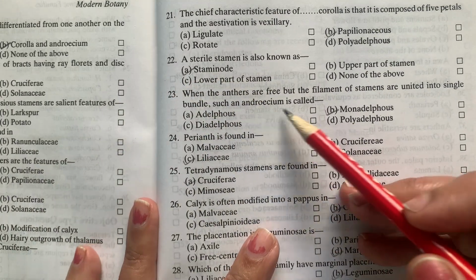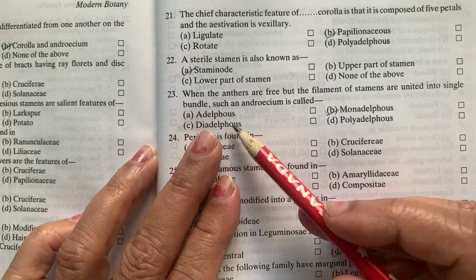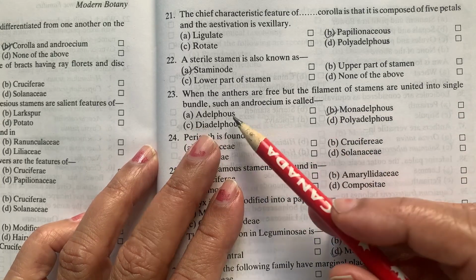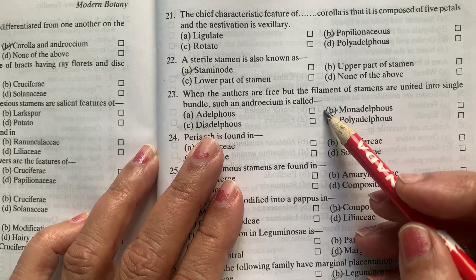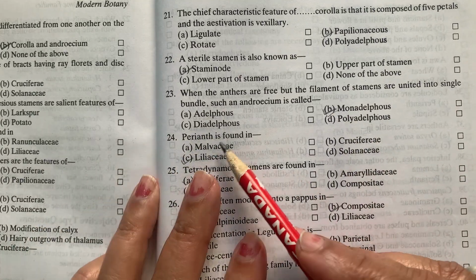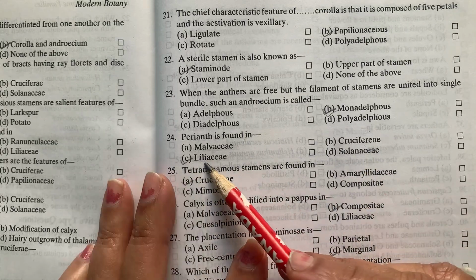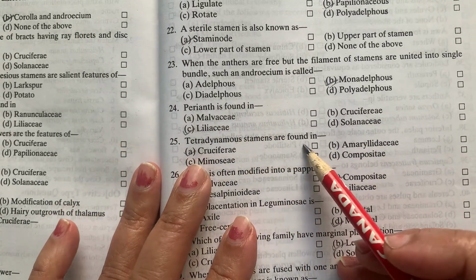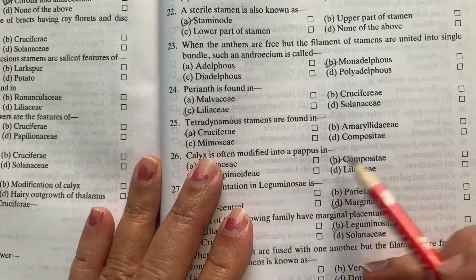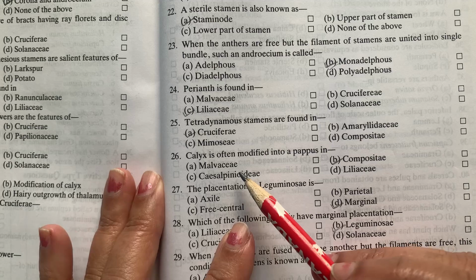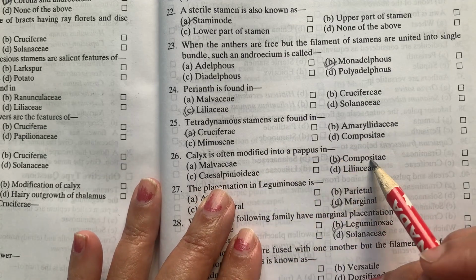When the anthers are free but the filaments of stamens are united into a single bundle, such an androecium is called adelphous, diadelphous, monadelphous, polyadelphous. Correct option is monadelphous. Perianth is found in Malvaceae, Cruciferae, Liliaceae, Solanaceae. It is in Liliaceae. Tetradynamous stamens are found in Cruciferae, Amaryllidaceae, Mimosae, Compositae. It is in Cruciferae. Calyx is often modified into pappus in Malvaceae, Caesalpinoideae, Compositae, Liliaceae.